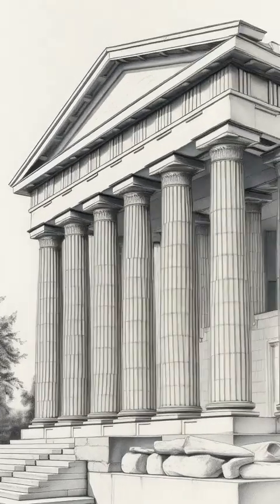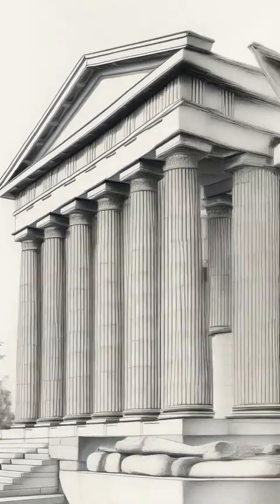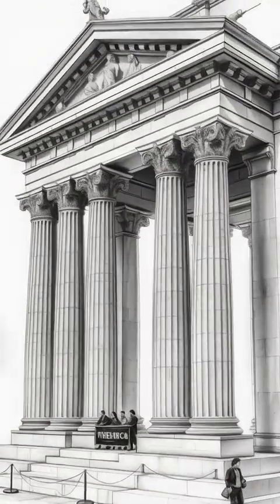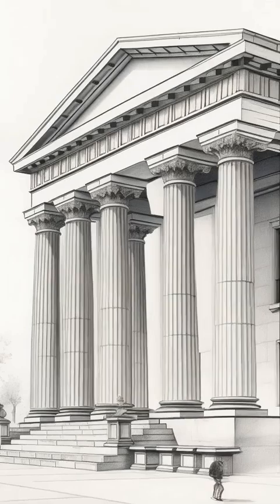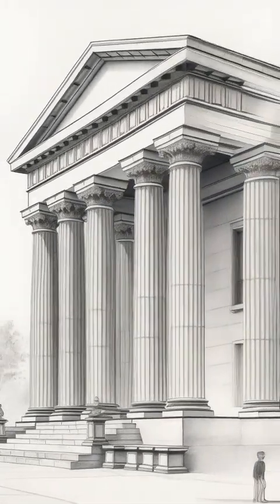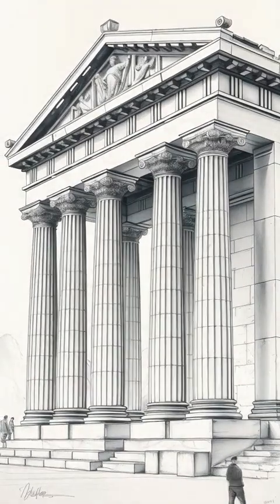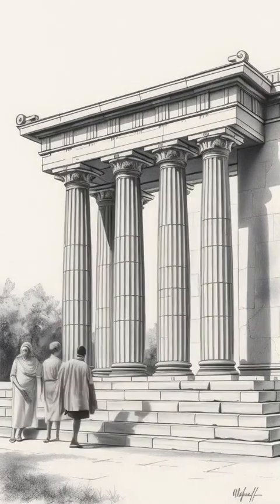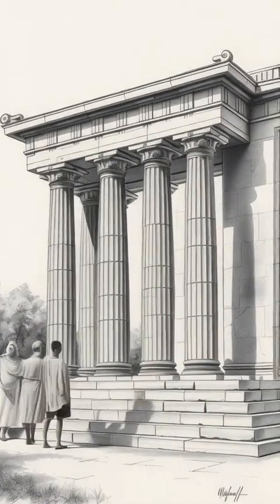Reflecting on Greek architecture, there's a clear emphasis on proportion, balance, and beauty, underpinned by strong philosophical and mathematical principles. The Greeks sought to create structures that were both functional and aesthetically pleasing, serving civic, religious, and cultural purposes.